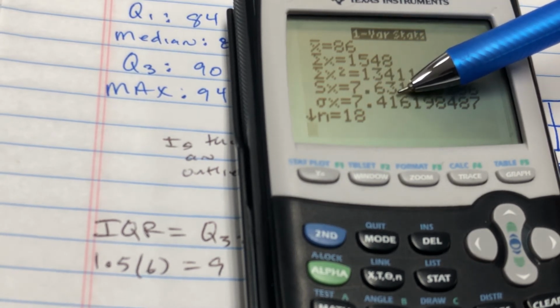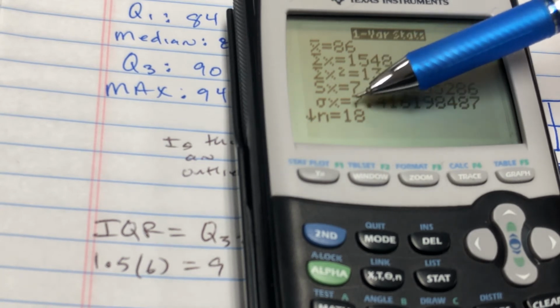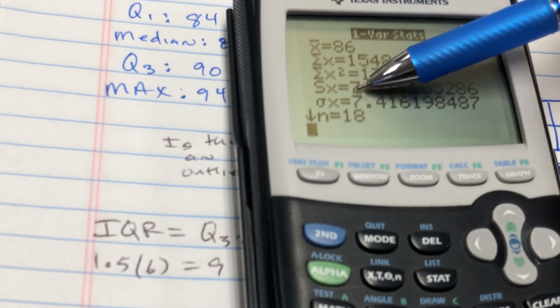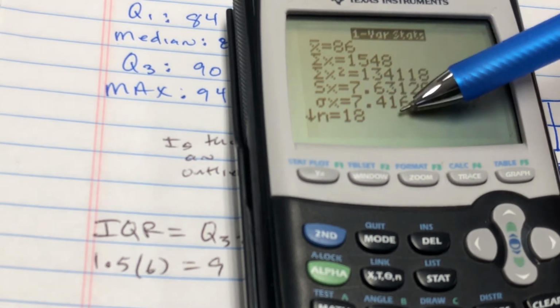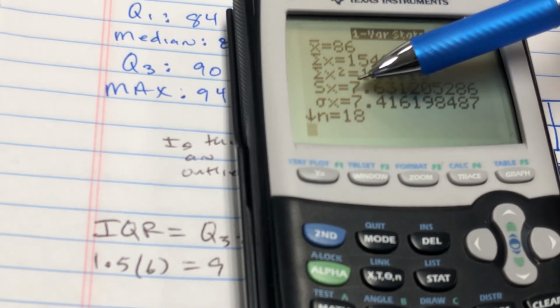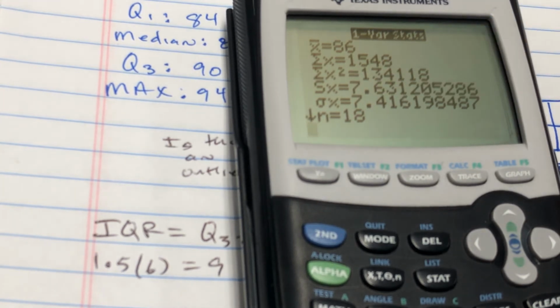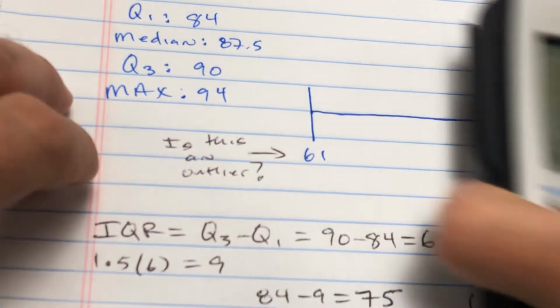As we'll learn Wednesday and Thursday, we're going to treat everything as a sample. This is the population standard deviation. And we know why the sample is a little bit bigger. You'll know why Wednesday or Thursday. We're going to do the sample standard deviation, 7.63, always rounded to 2 decimal places. So we know the mean is 86, and the sample standard deviation is 7.63.